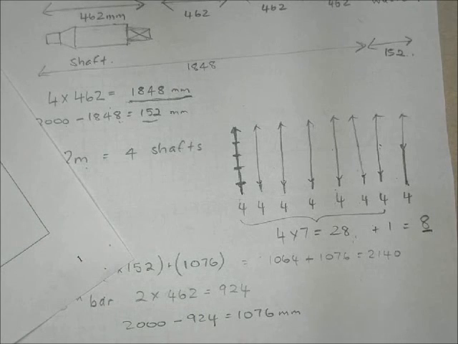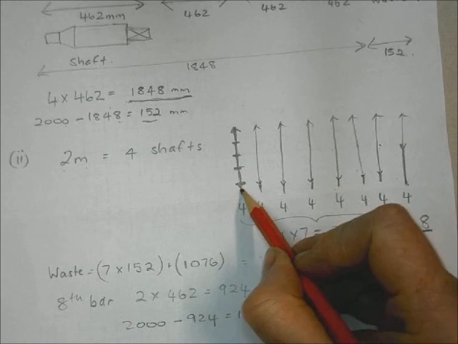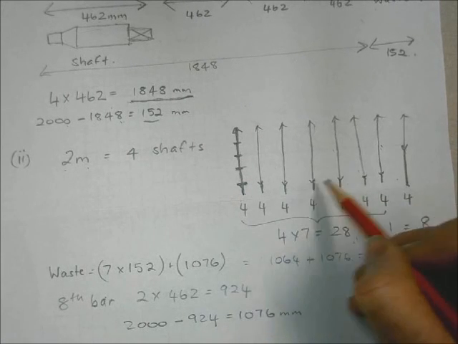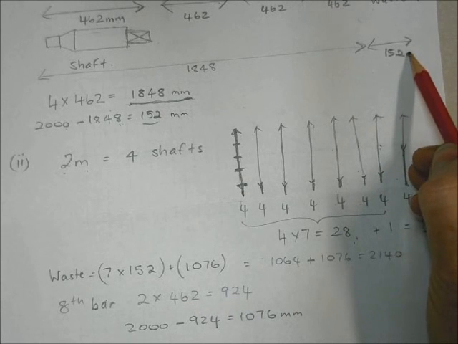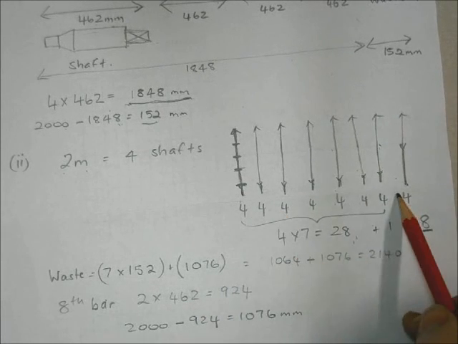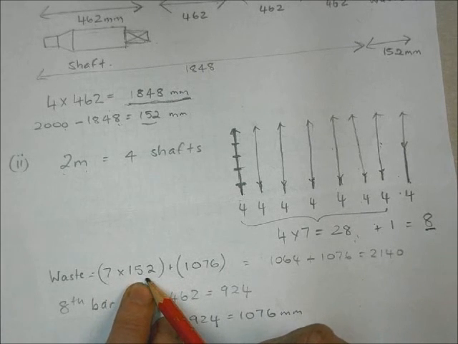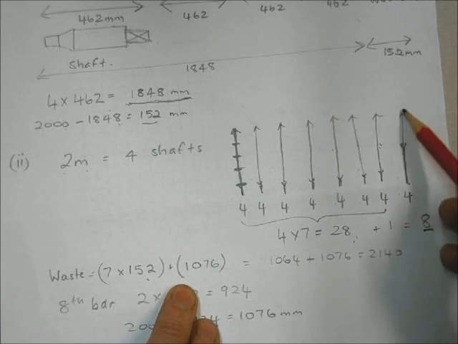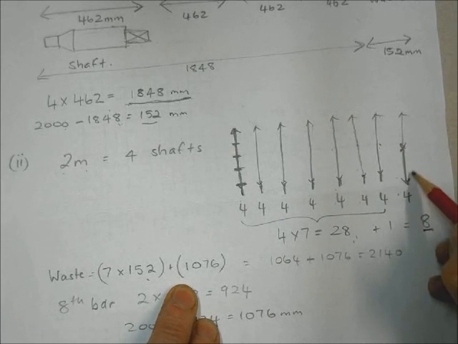What is the total amount of scrap metal that is left over? Okay, how much scrap metal? Now we know we've got a little bit of scrap metal on the end of every one of these bars. We know it's 152 millimeters. So we've got 7 lots of 152 millimeters. And then on this bar, we need to work out how much of this is waste material.